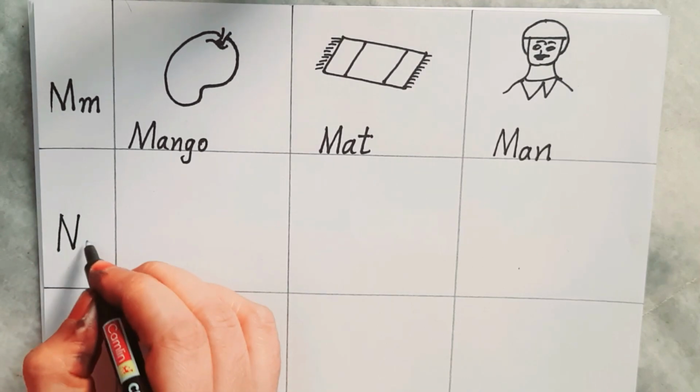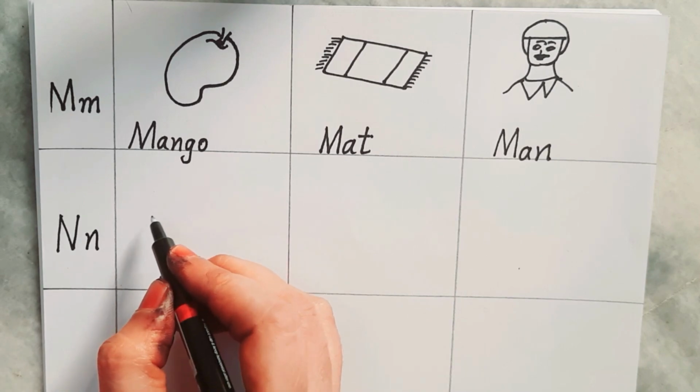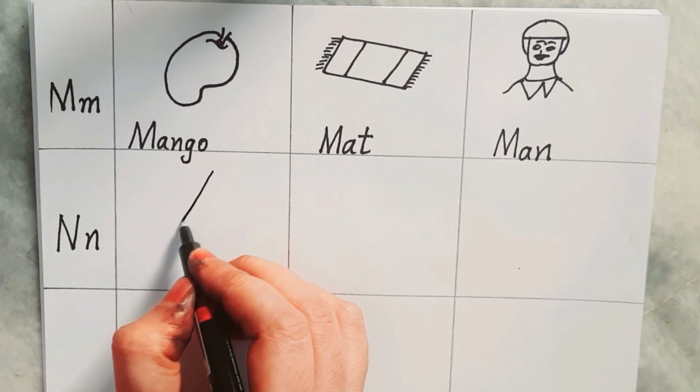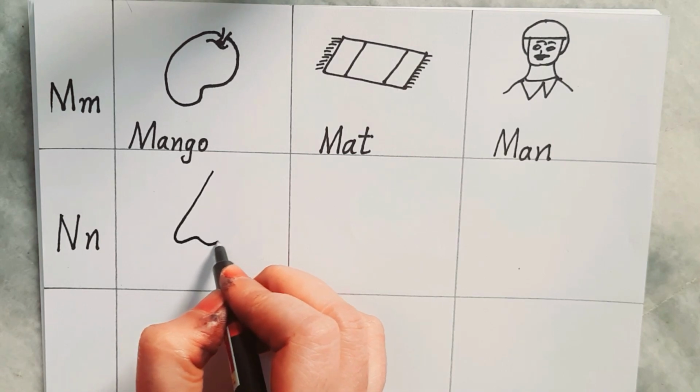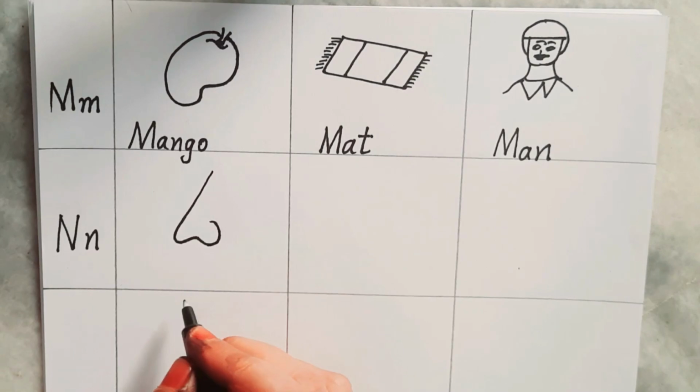After M, letter N. The sound of letter N is N. The first picture we are drawing for this is nose. N-O-S-E, nose.